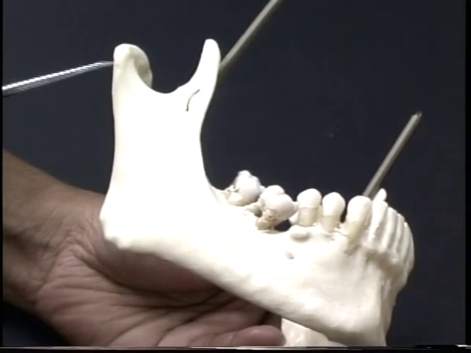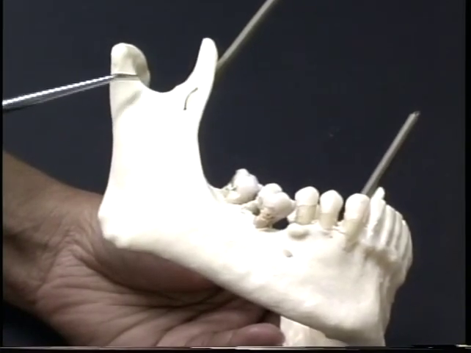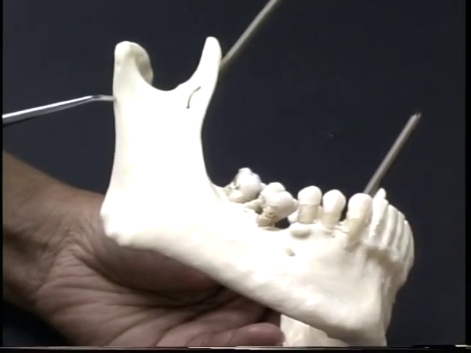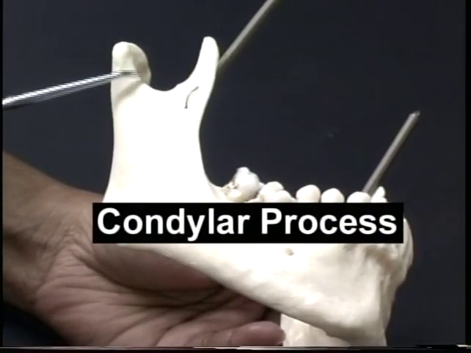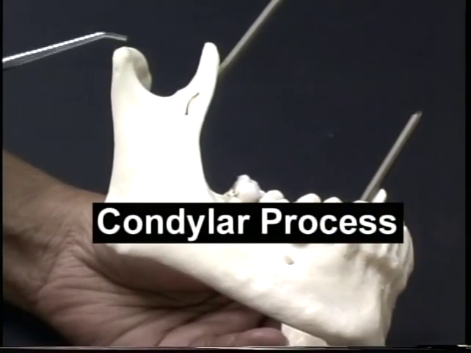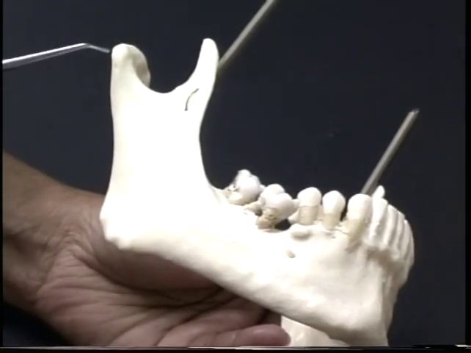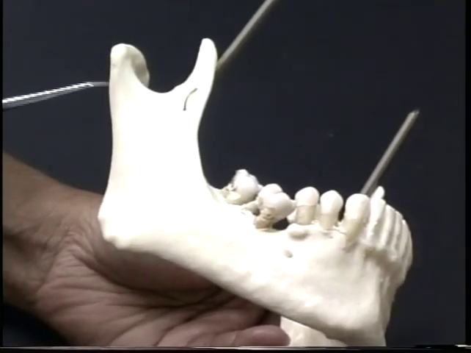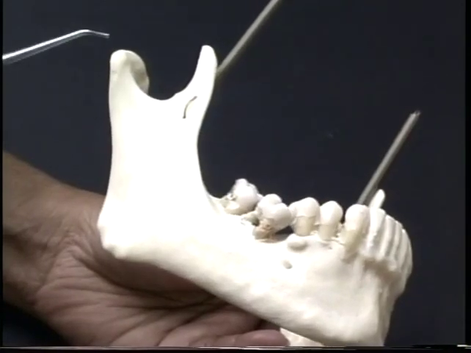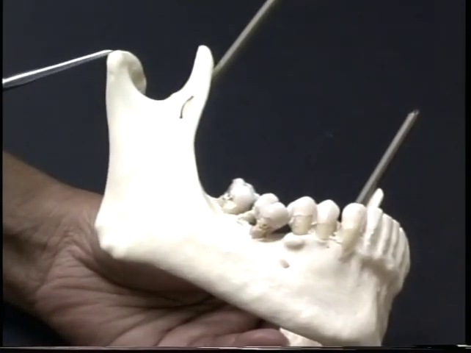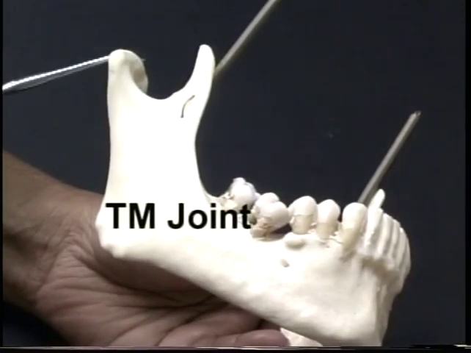This projection on the posterior aspect of the mandible is known as condylar process. This projected area is known as head, and the constricted area is the neck. The condylar process makes the TM joint.